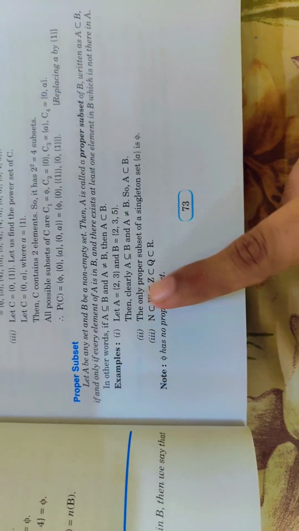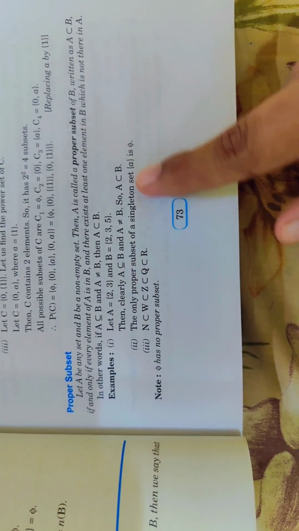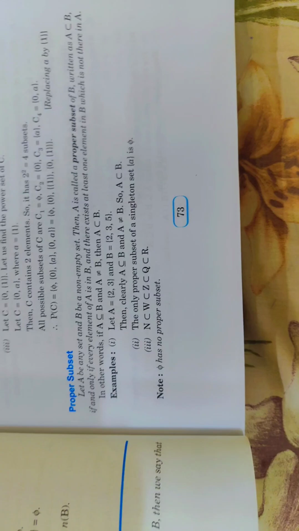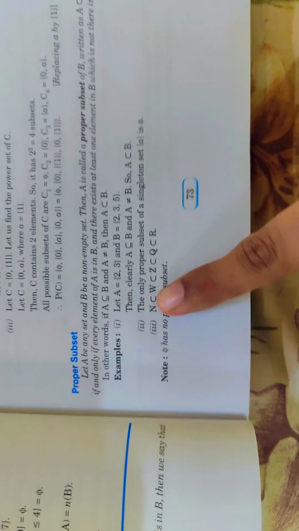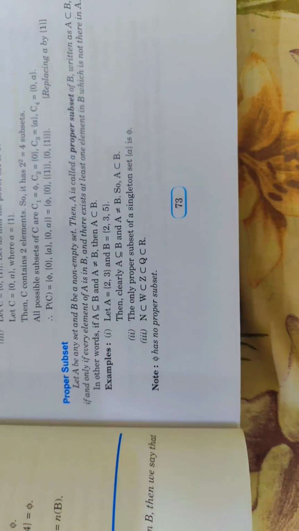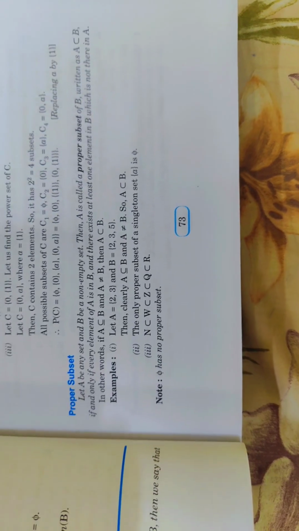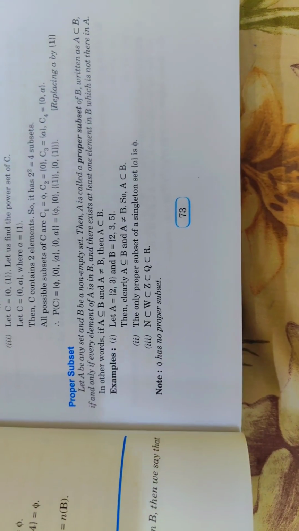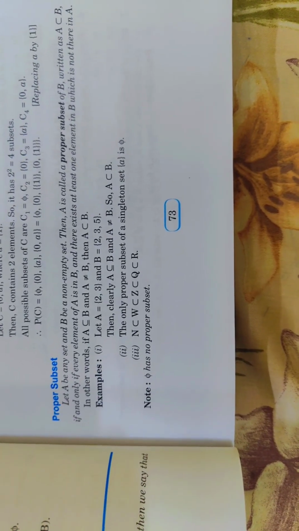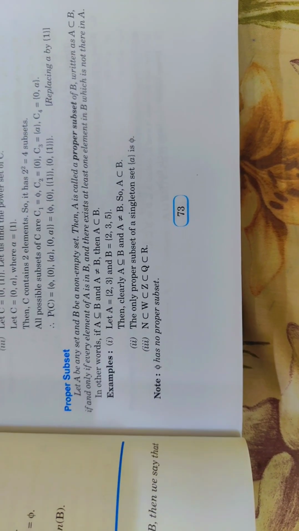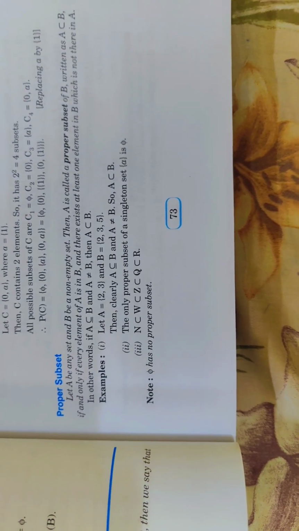The only proper subset of a singleton set A is the empty set. If there is only one element in your set, for example 2, then your empty set is the proper subset of that singleton set.